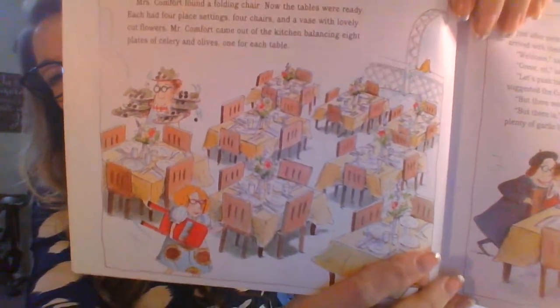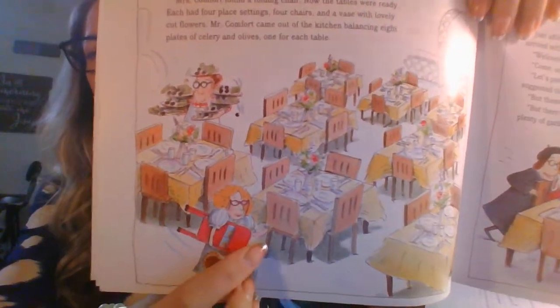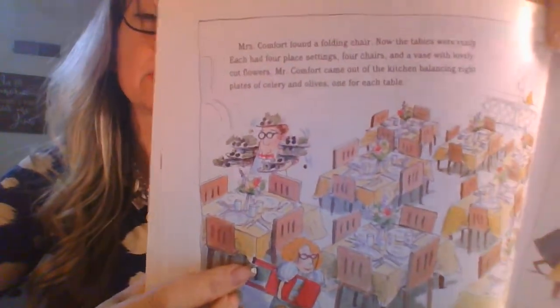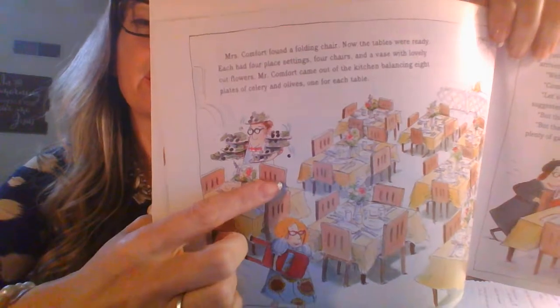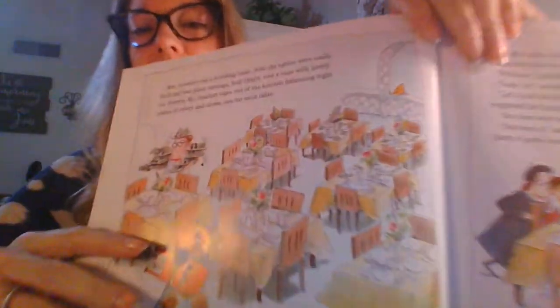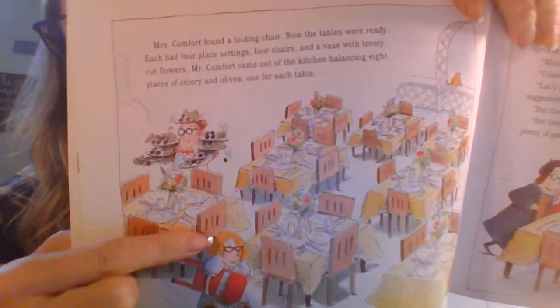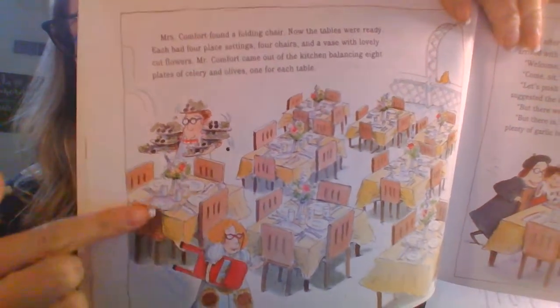Now we've got beautiful place settings all set up for everyone. How many do we have per table? 4. And what is this called? We learned this in area. A square unit. Thank you, Kyle. Square unit. Very good. And that's only 1 square unit.